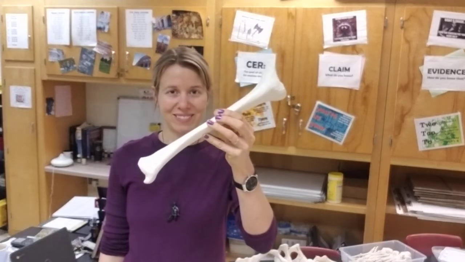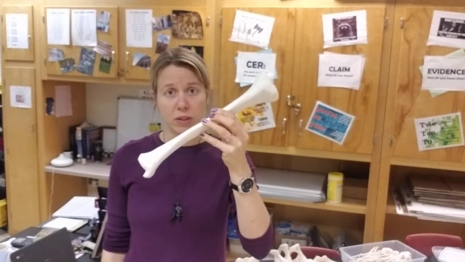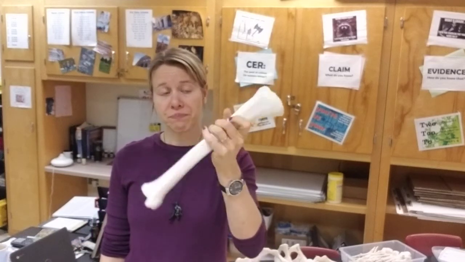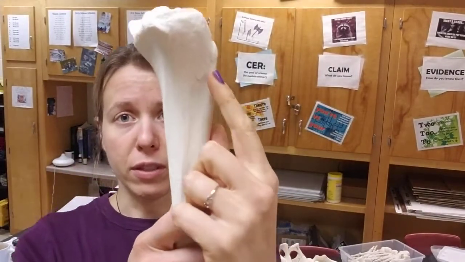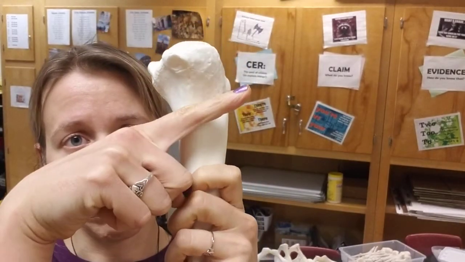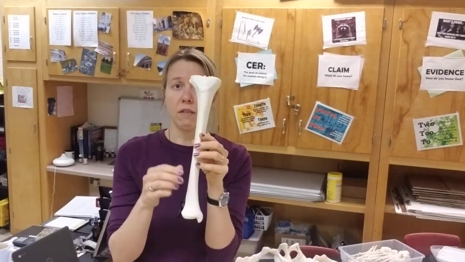What bone is this? I recommend writing it down, just getting used to spelling the words. This is a tibia. It's very thick. This is a leg bone. And there's this little pointy part here that reminds me that's the forward side. This is the anterior face of the bone.